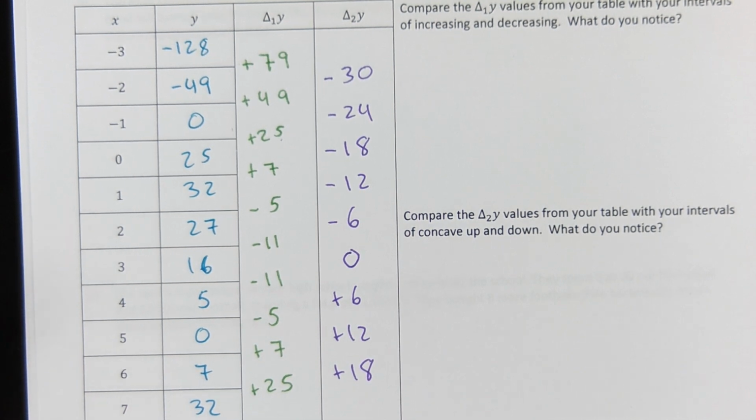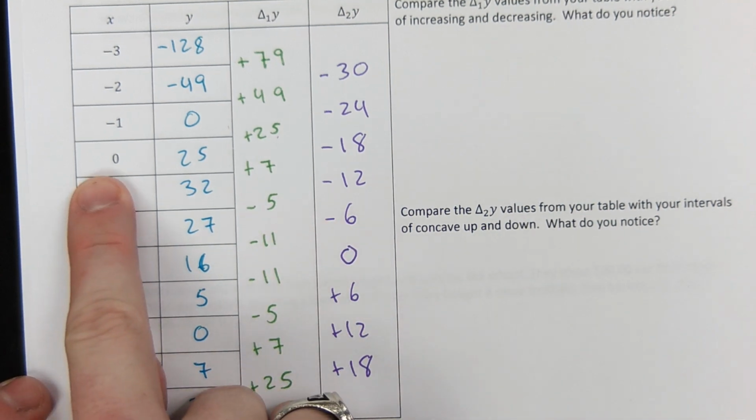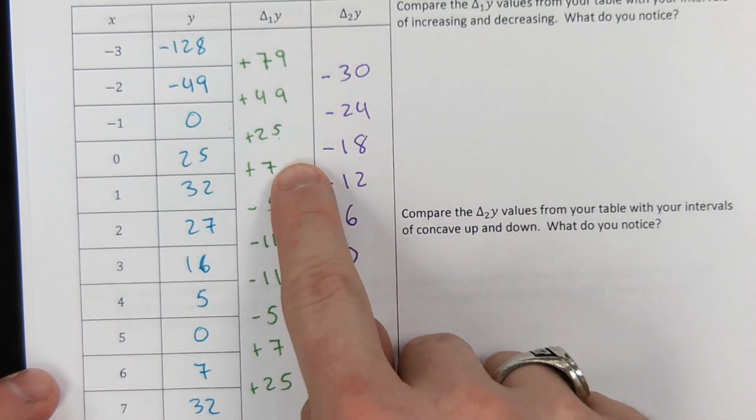At what point did it stop going down? 0. These numbers are positive.